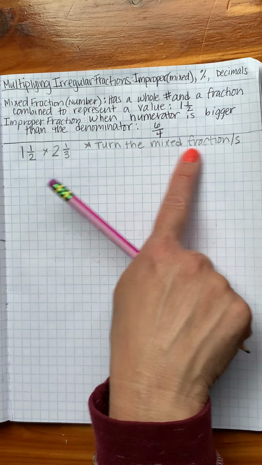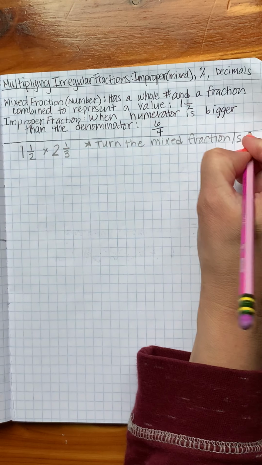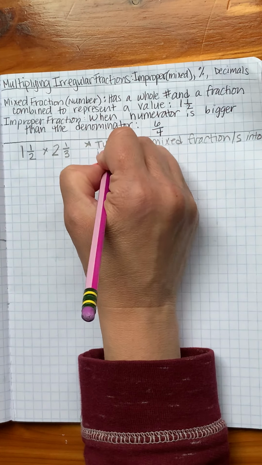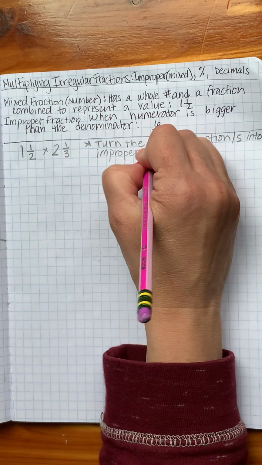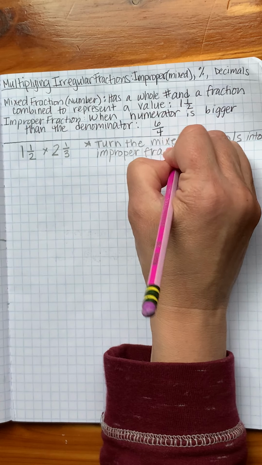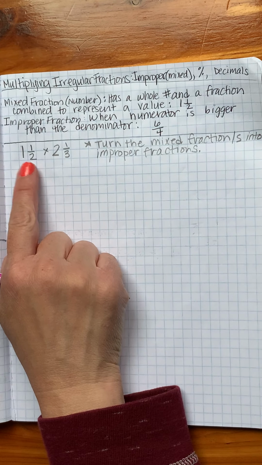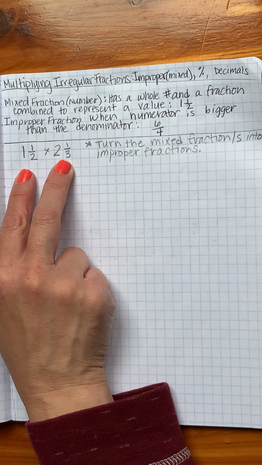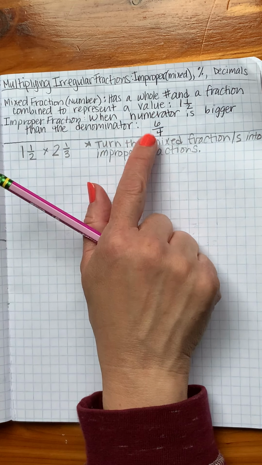So you're going to turn the mixed fraction or fractions into improper fractions. So we're going to take these two mixed fractions and turn them into improper fractions where the numerator is bigger than the denominator.